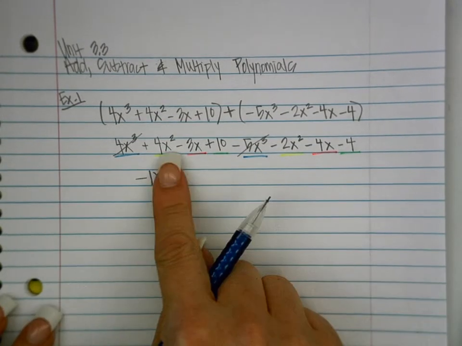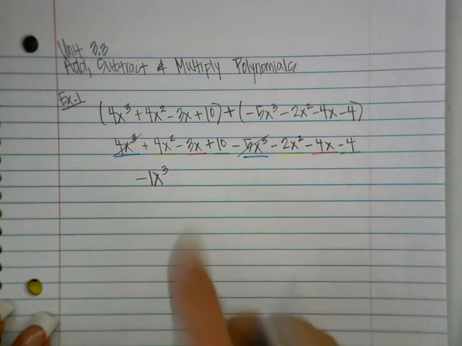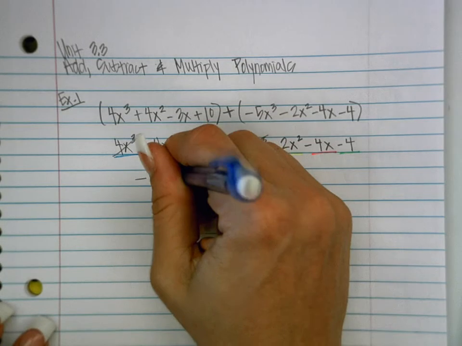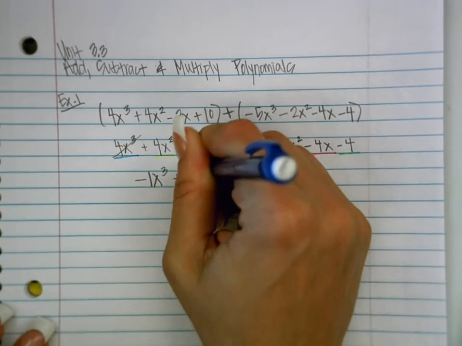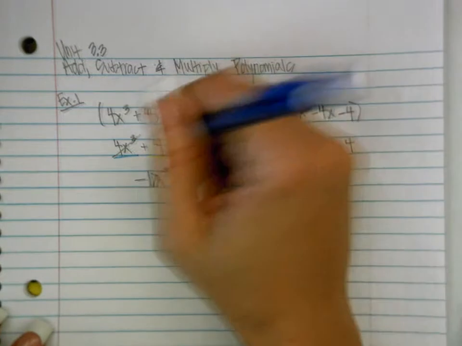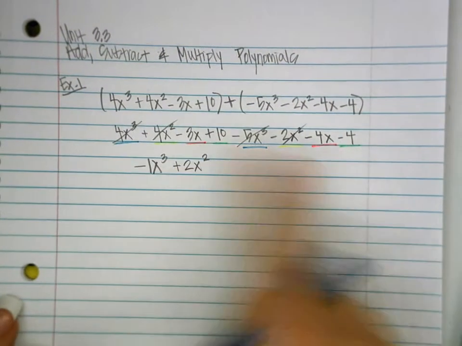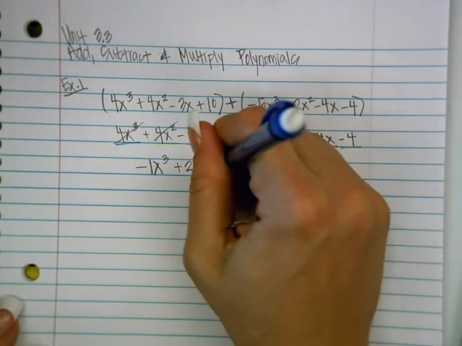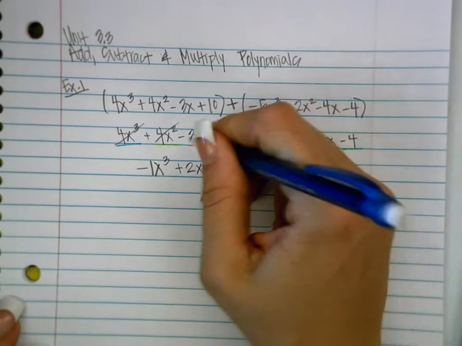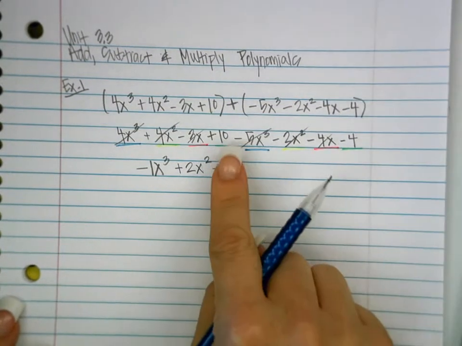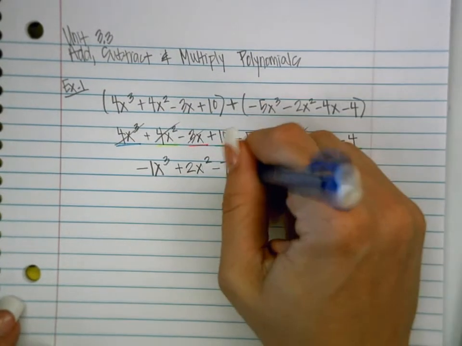Okay, next I'm going to go to the x squared. So 4x squared minus 2x squared gives you a plus 2x squared. Cross them out when you're done. Negative 3x minus 4x gives you negative 7x. Cross them out when you're done. And then 10 minus 4 gives you plus 6.